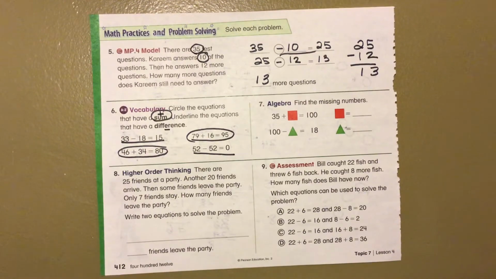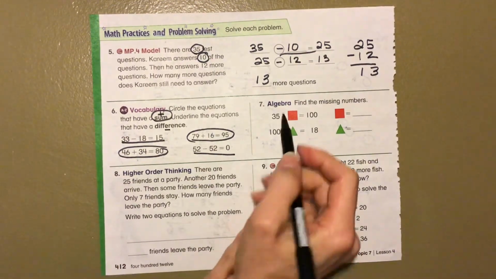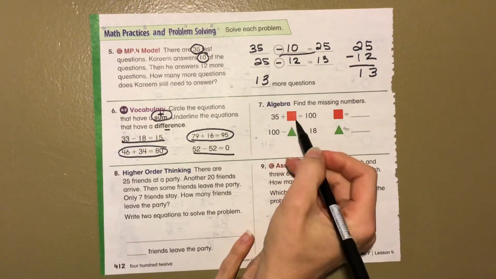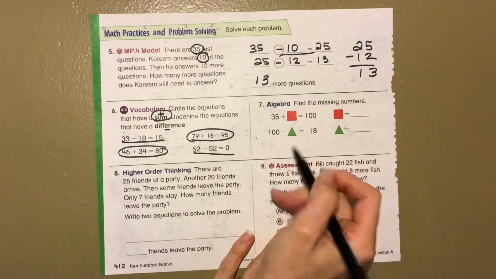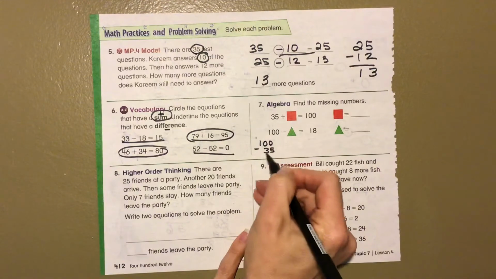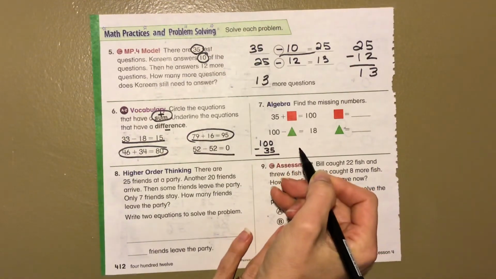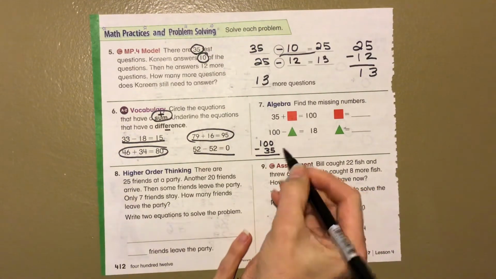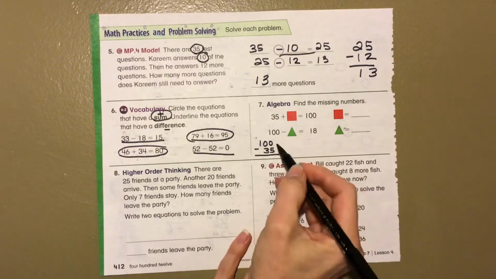Number 7 is our algebra. So let's take a look at this. 35 plus a square equals 100. What is that square? So I'm going to do 100 minus 35. I'm going to do 100 minus 35. So we haven't quite done this one yet. This will be a fun practice.